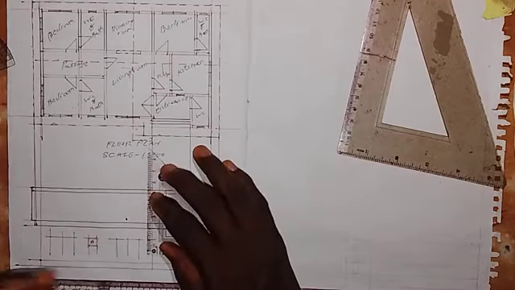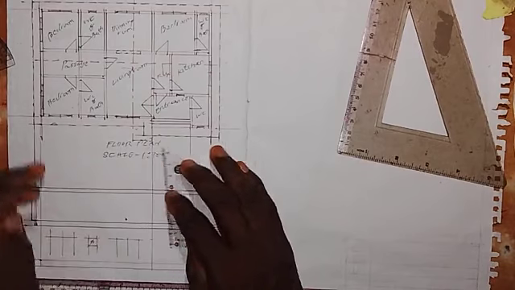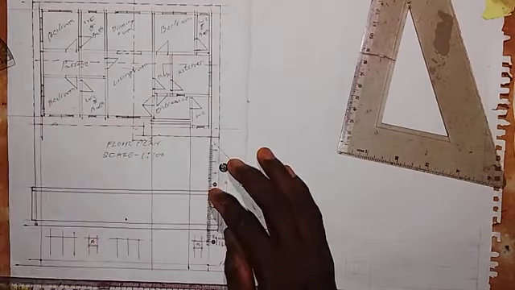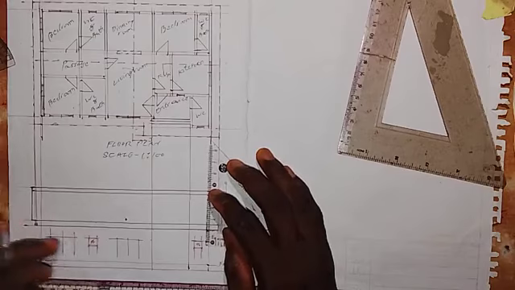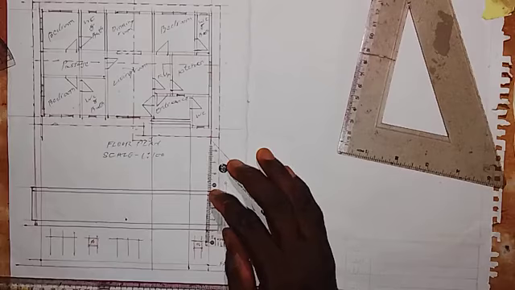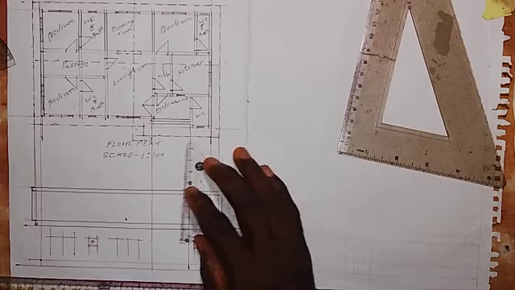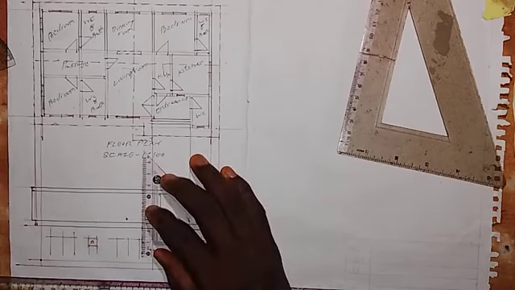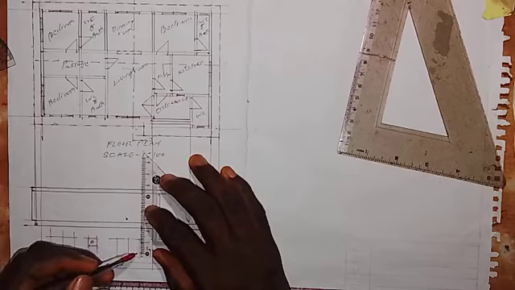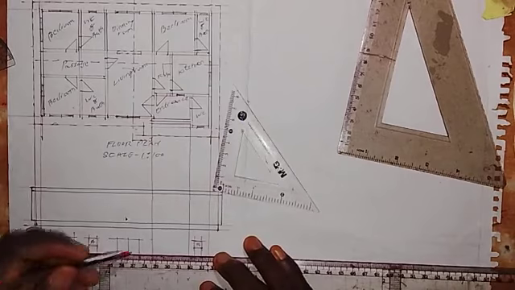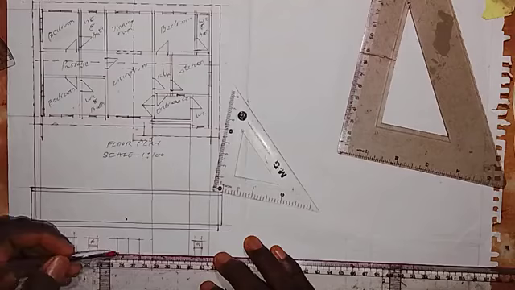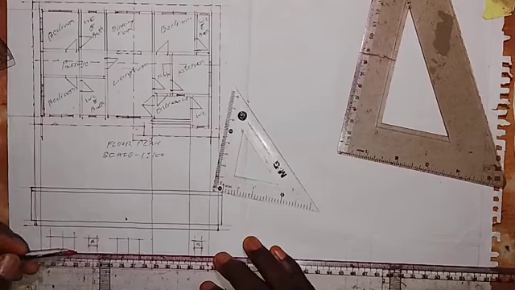As for the dimensions that we are given for these windows here in the bedroom and also in the living room, it is 2000 by 1200. So we take the width. The width is 2000, that is 20 millimeters, while the height is 1200, and that will be 12 millimeters. So we have to take a measurement of 12 millimeters down here. This is 12 millimeters. So I'm going to draw a horizontal line from here to here. Then I'll draw a horizontal line from here to here.